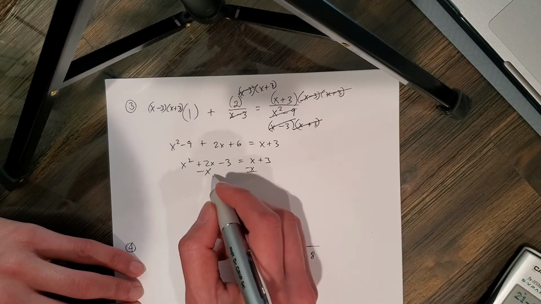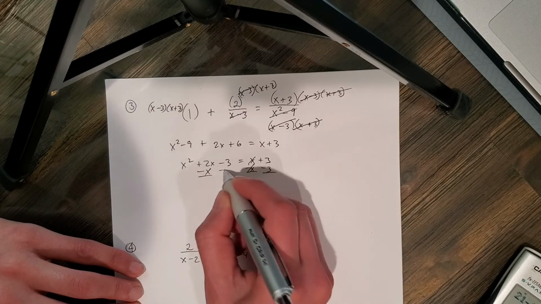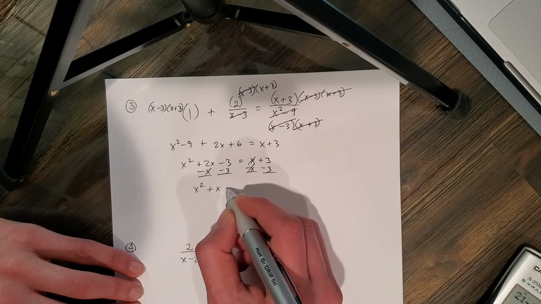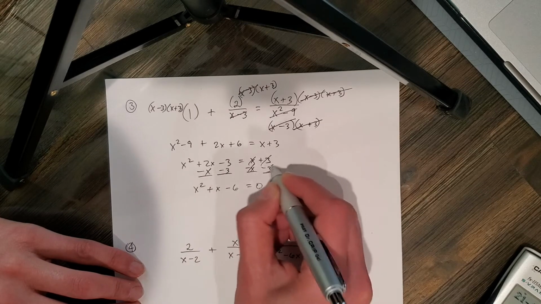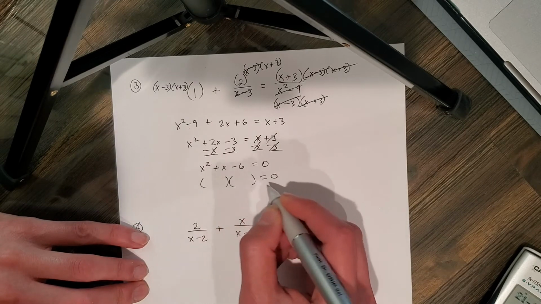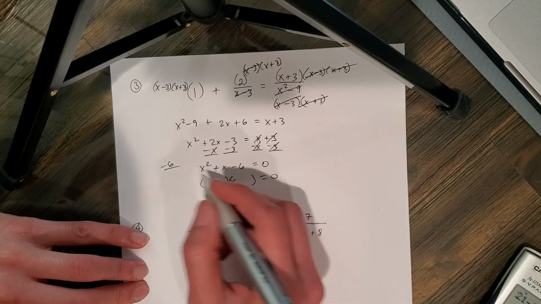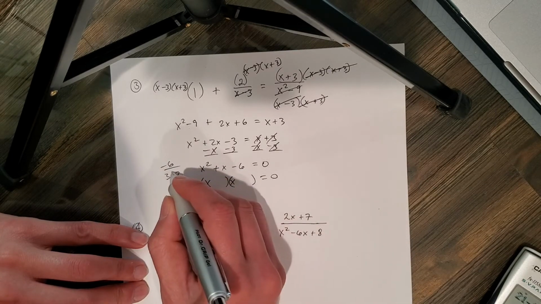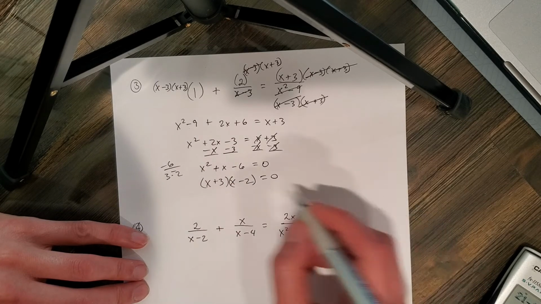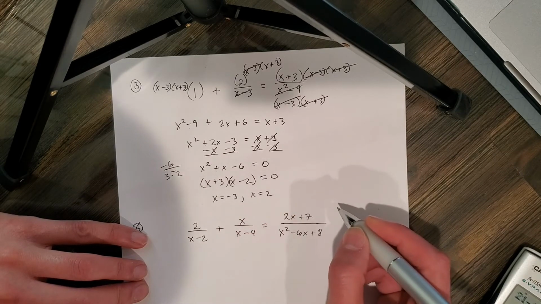Subtract x on both sides. And then we have those cancel, right? And then subtract 3 on both sides. And so I have x squared plus x minus 6 equals 0. Those cancel out there too. Okay, so let's factor this. I have x times x for x squared, and I need a negative 6, right? When I multiply it, and then a positive 1, so that's going to be 3 times 2, but make the 2 negative. So x plus 3 times x minus 2. So my two solutions are x equals negative 3, and x equals positive 2.